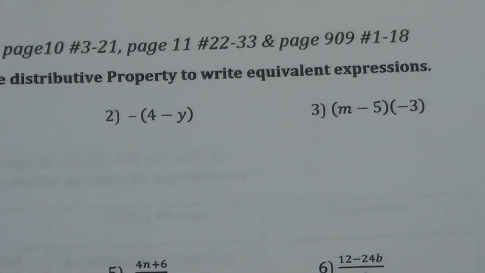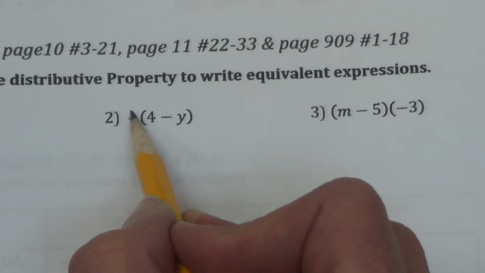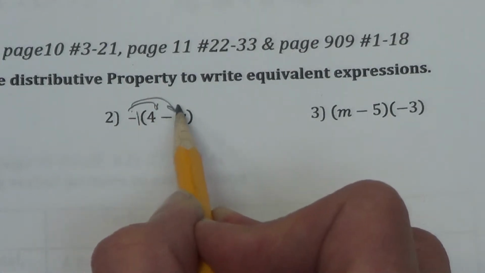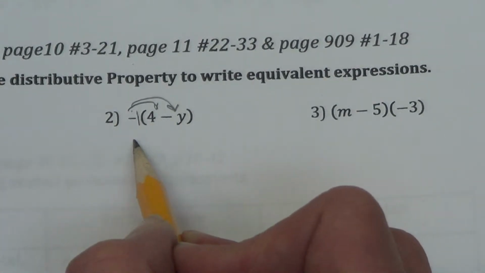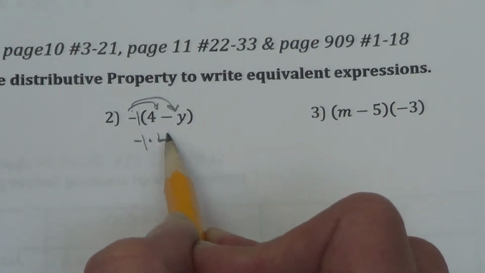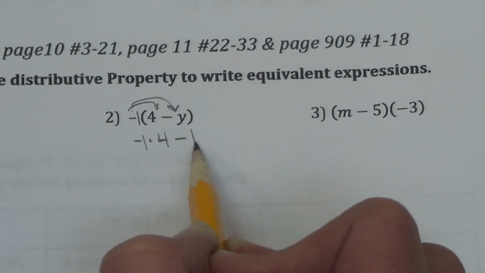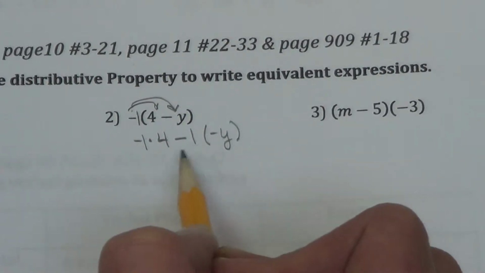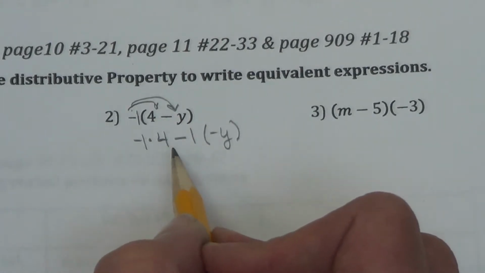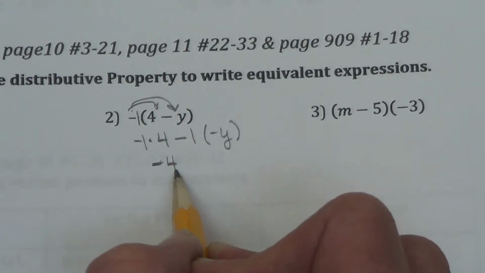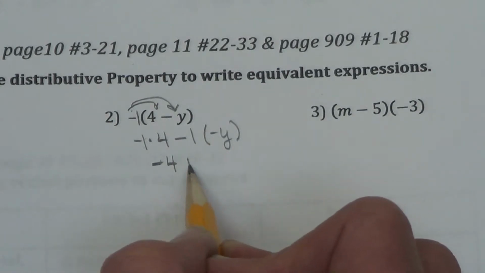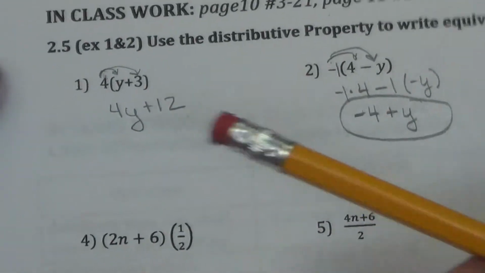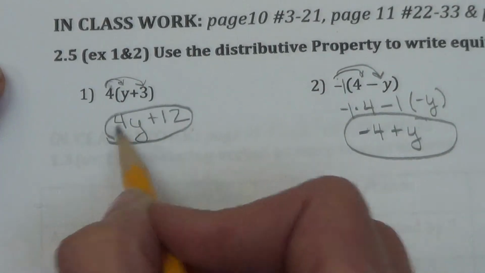If you have a problem like this, it would be -1 that is being distributed to each. So it's -1 times 4, -1 times -y. So it's -4, and then a negative times a negative would be a positive y. Should circle your final answers.